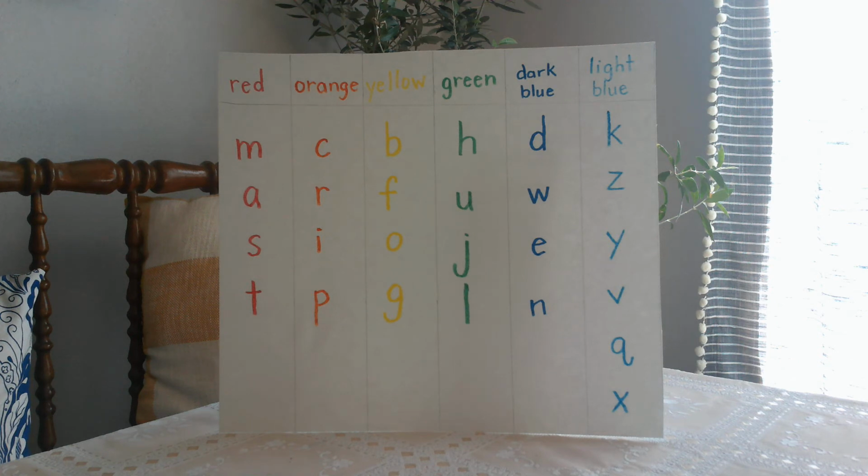And the light blue sound group is some sounds that can be a little bit trickier, not all of them. So it would be k, z, y, v. And then, of course, the Q says k, but typically it comes along with a U. So when we teach it, we often do say qu. And then the X, typically it says its name.